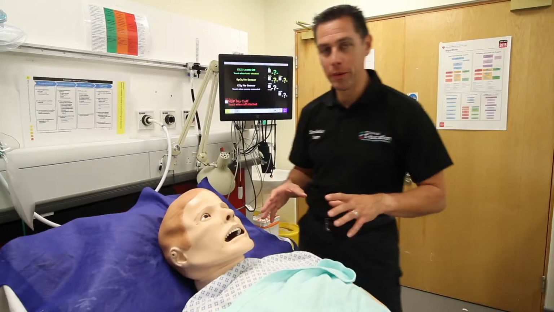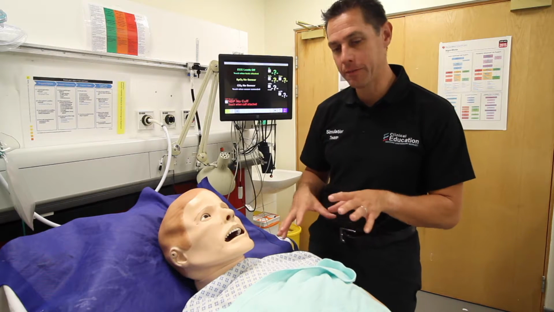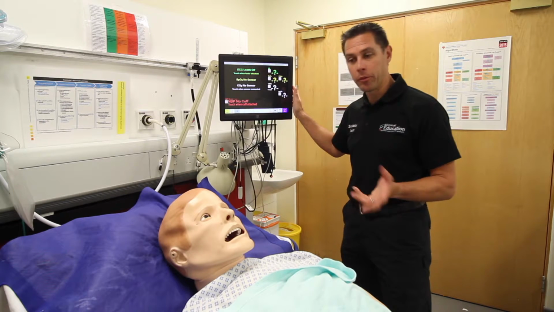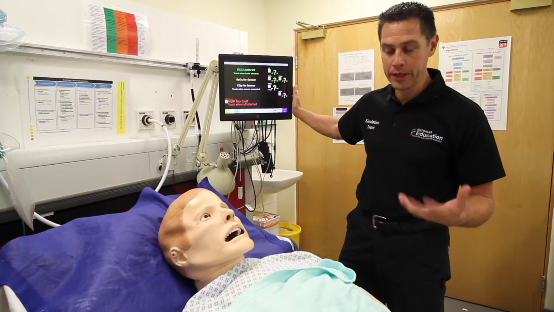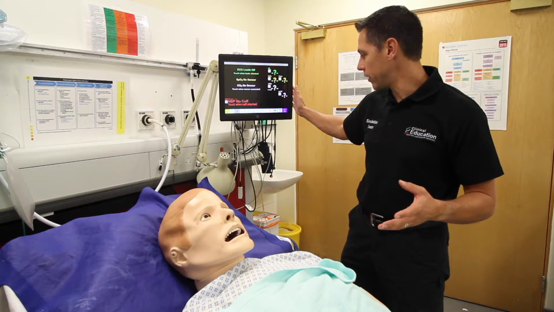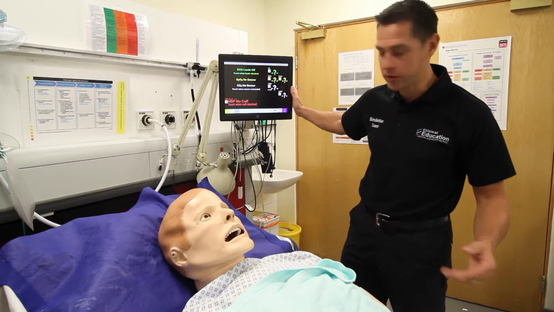So we're just going to have a little talk about the monitoring that you can use with SimMan and what we've got in the room here. So just on the screen, you've got a touchscreen monitor. It may not be what you're used to, but it'll be what will be in the sim room for your session. And so it's fairly straightforward to use. You just apply the monitoring like you would do normally.